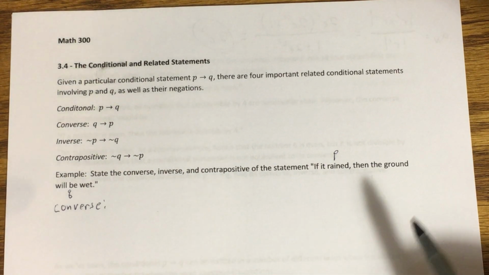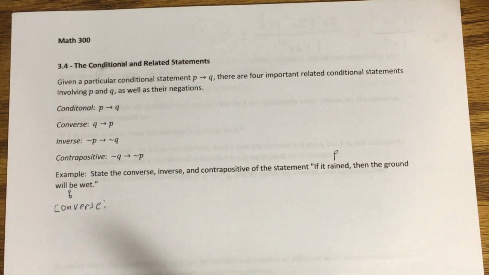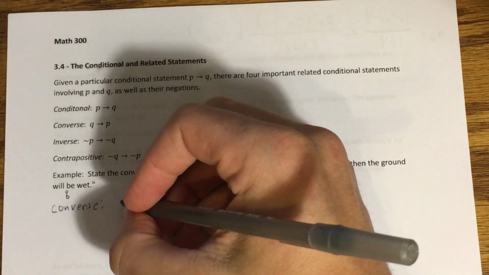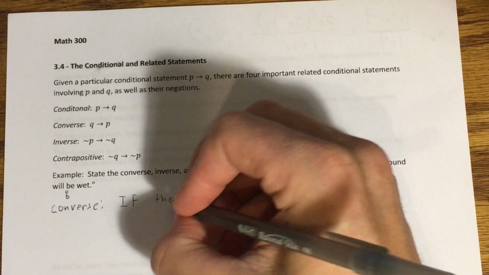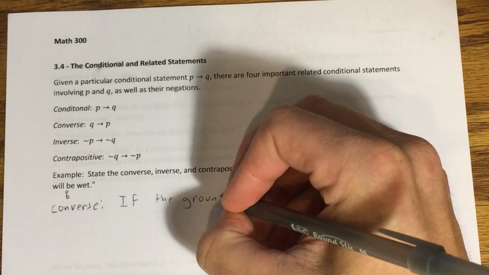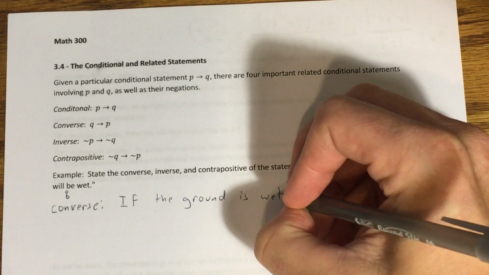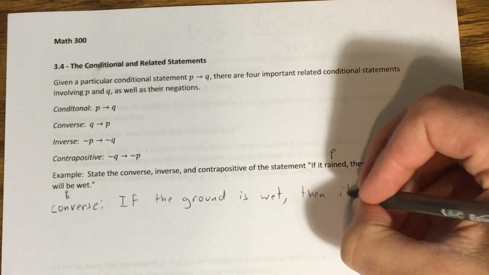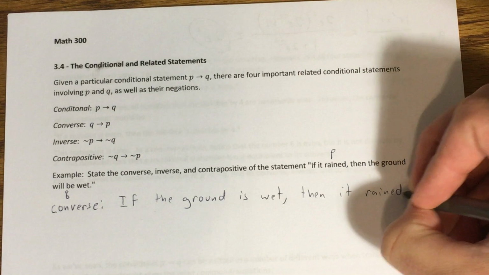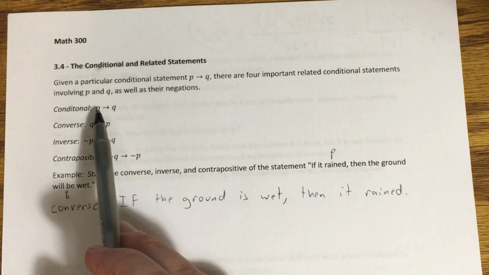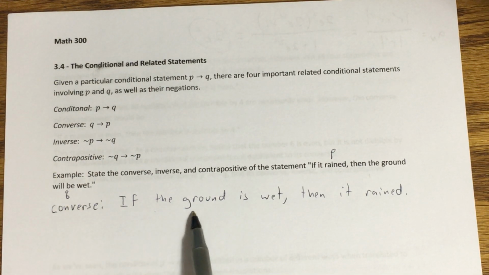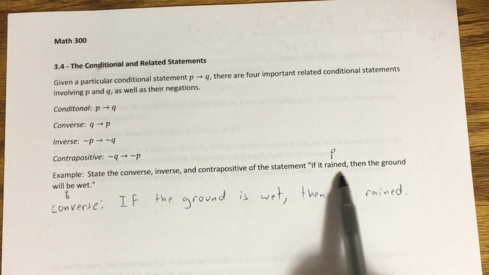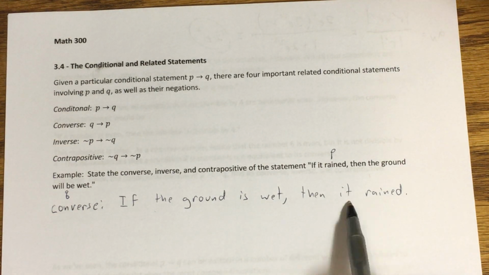So what the converse does is it switches the place of the consequent and the antecedent. I would write, if the ground is wet, then it rained. Okay, so that's what it means to say, take a statement of the form P implies Q and switch it so that it says Q implies P. The ground is wet is now my antecedent instead of the fact that it rained, and the fact that it rained is now the consequent as opposed to the antecedent.